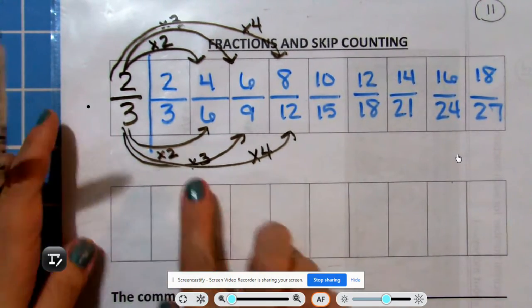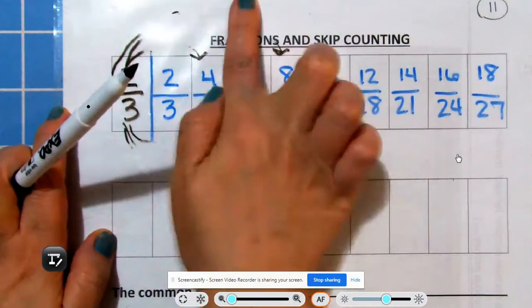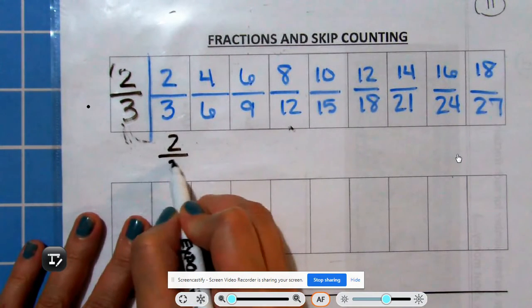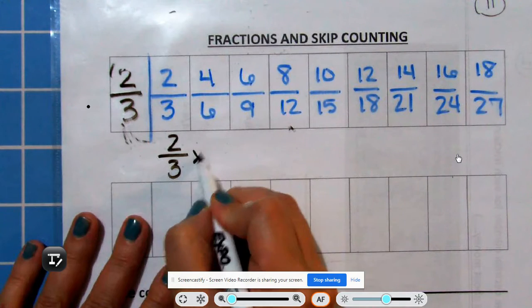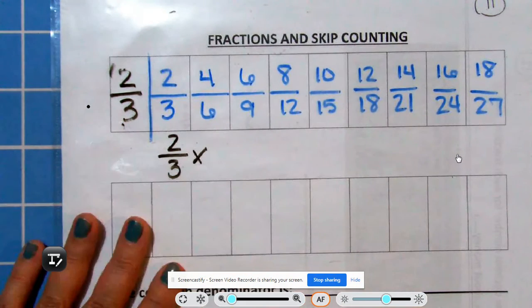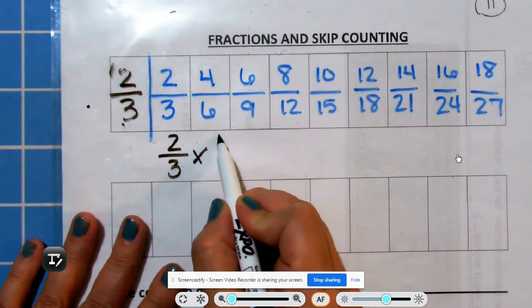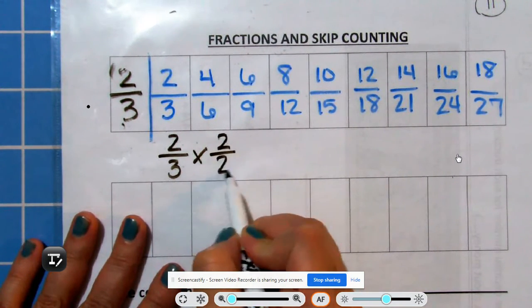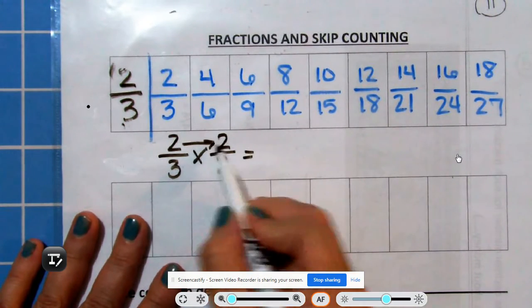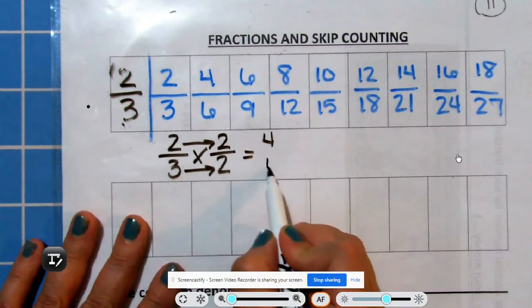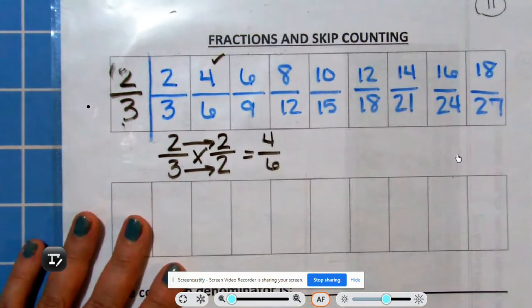And then another way to think about this, if we have 2/3, to find an equivalent fraction, you are multiplying your fraction by a fraction that is equivalent to 1 whole. You're using the identity property. So a fraction that's equal to 1 whole would be 2 halves. 2 times 2 is 4. 3 times 2 is 6. 4/6 is equivalent to 2/3.